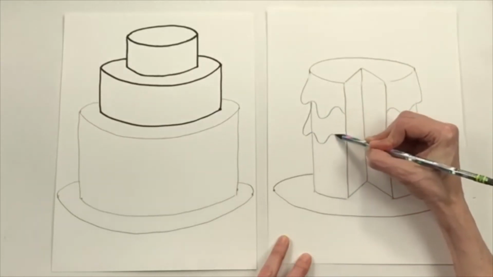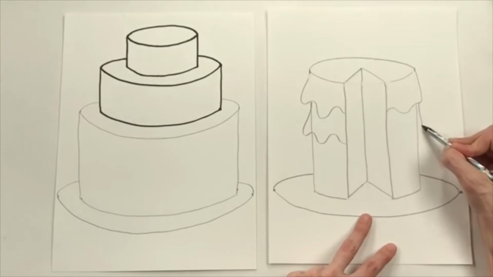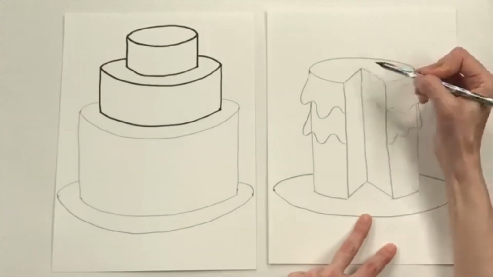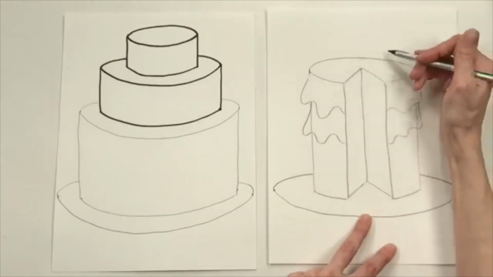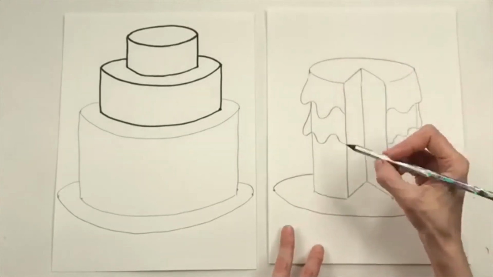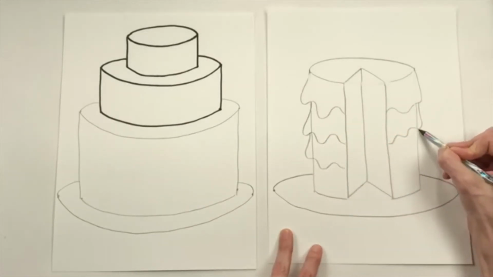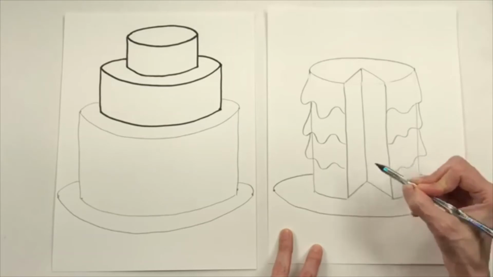Depending on how many layers of icing you want, you could make a birthday cake. You could make a unicorn horn at the top to turn this into a unicorn cake with a couple of ears. What kind of dream cake can you design? You get to be the cake designer.